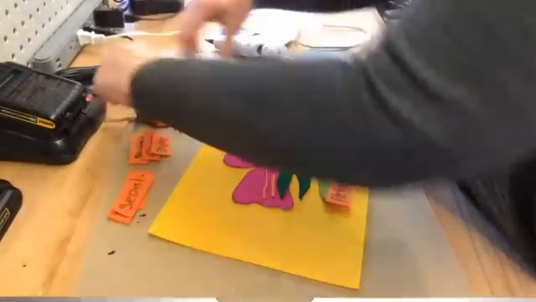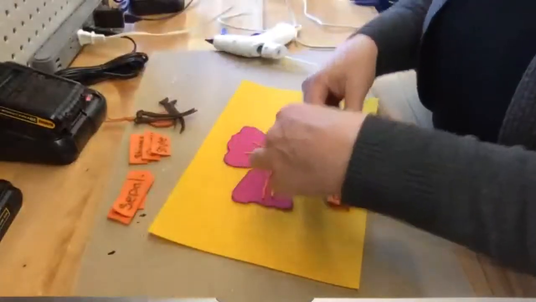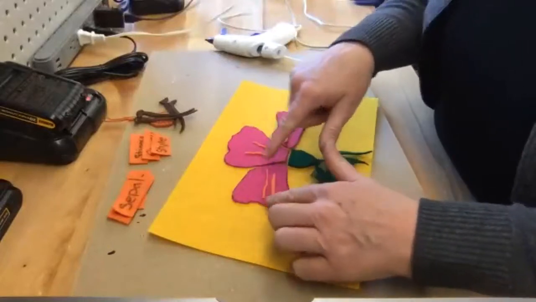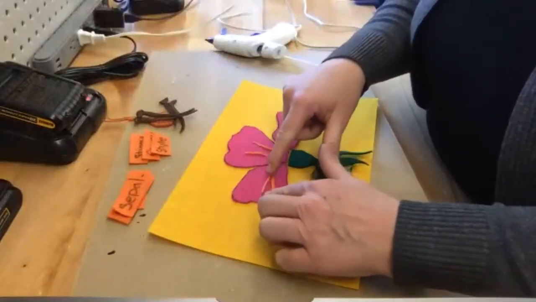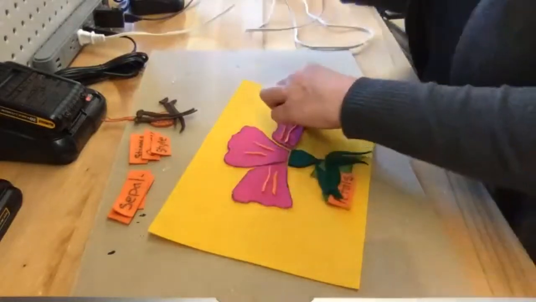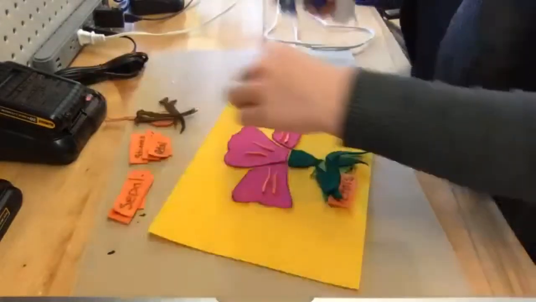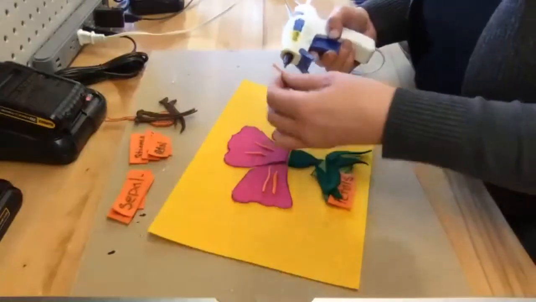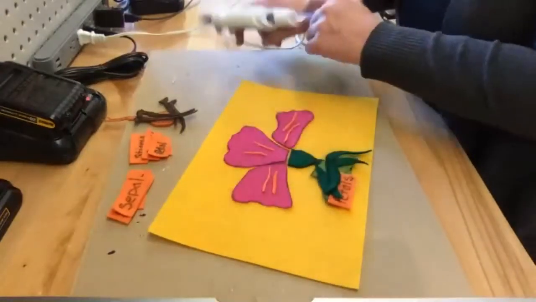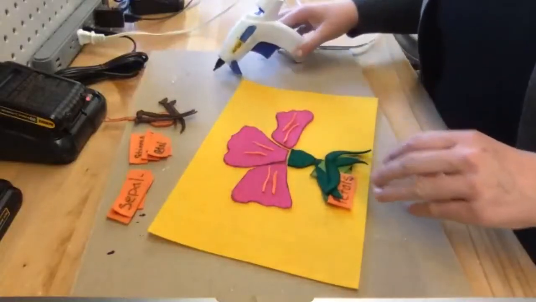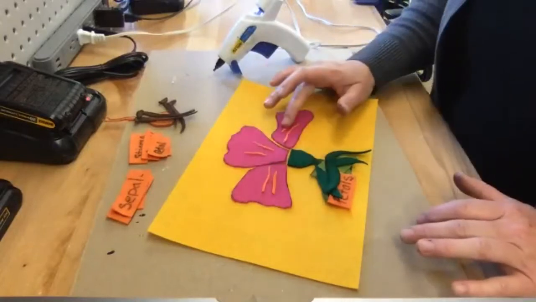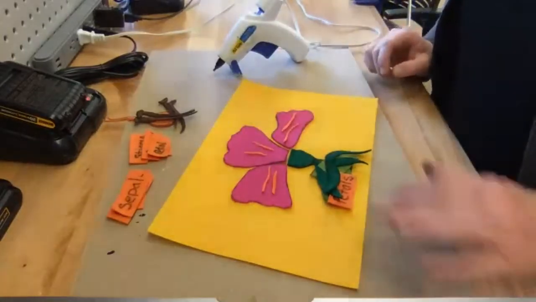So I'm not hot gluing any of these other things, but I am going to hot glue on these little lines onto my petals. Those lines are my nectar guides. I'm just doing that because they're so small, they'll probably fall off. So I just need to get my hot glue gun heated up, and then I can put a couple little dollops of glue in there to keep those nectar guides in place.